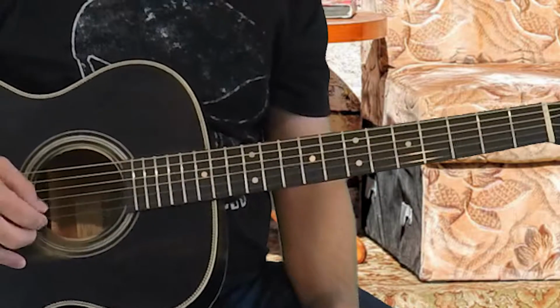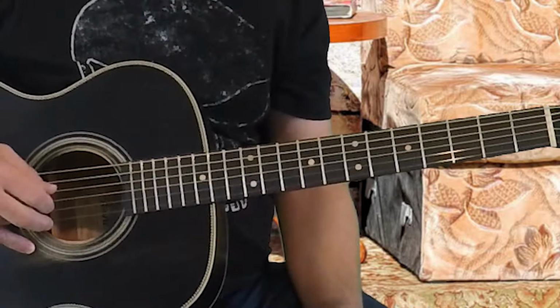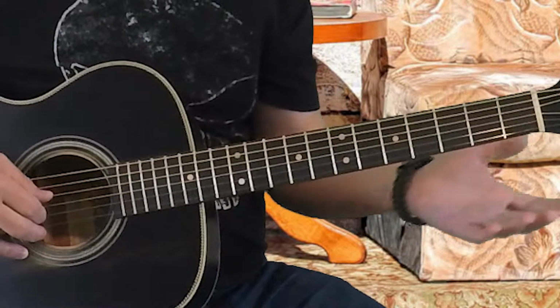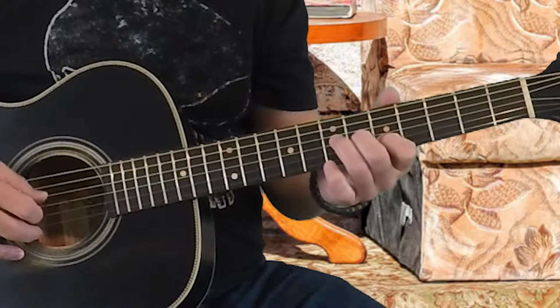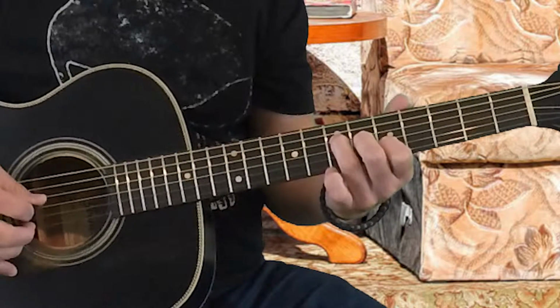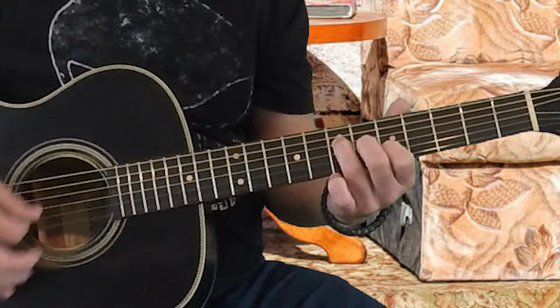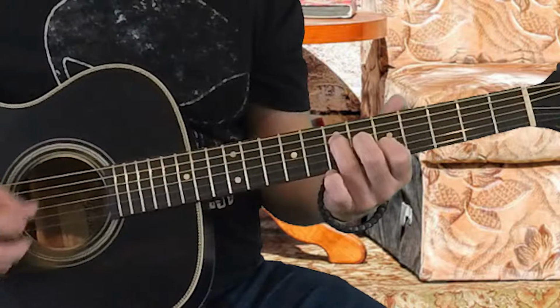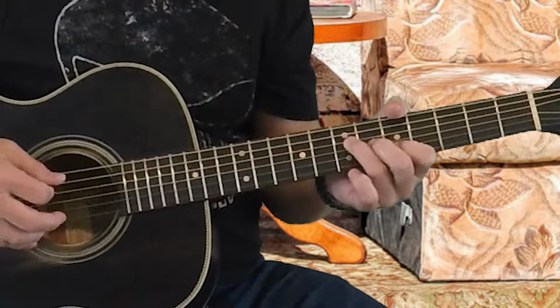We're going to be utilizing the first string open and the fifth string open, but the second, third, and fourth strings are going to be held at the fifth, the sixth, and the seventh frets. So that's going to be our A. A combination of open strings and a bar chord A at the fifth position.